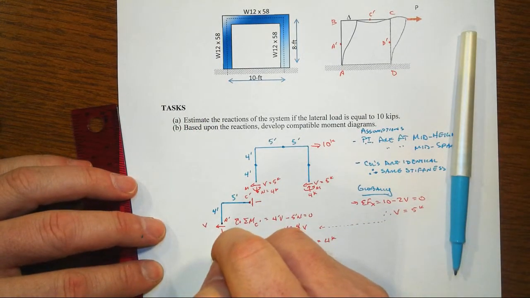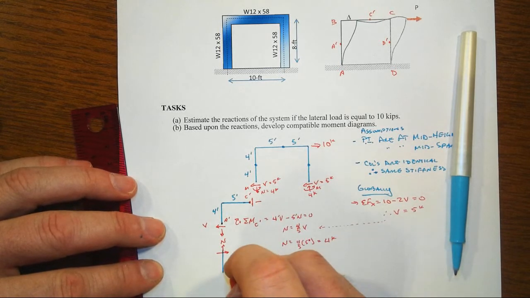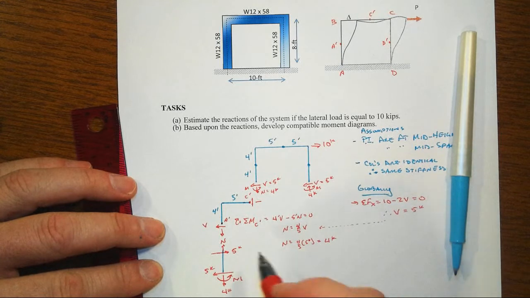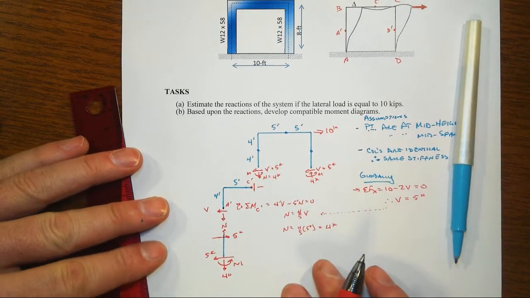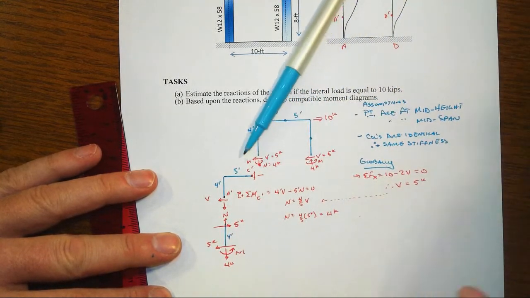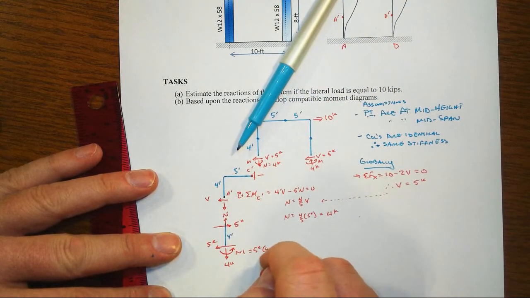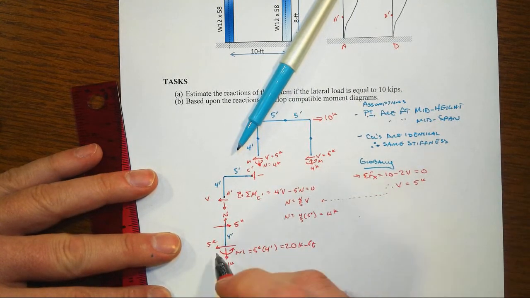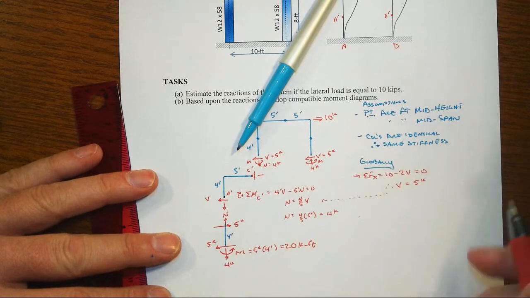You turn the axial force around, you turn the shear force around at 5 kips. Shear force at the bottom is 5 kips. And then we've got our axial pull-out force, in this case of 4 kips. And your bending moment down at that base is just going to be the 5 kips times the moment arm, which is 4 feet. So that will be equal to 5 kips times 4 feet, or 20 kip feet, acting in a counterclockwise fashion at the base of the column.